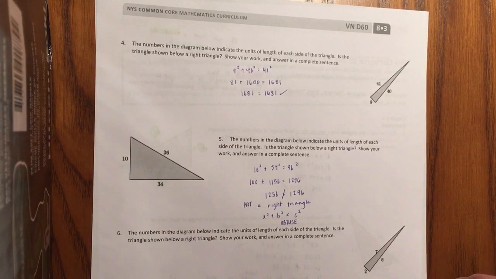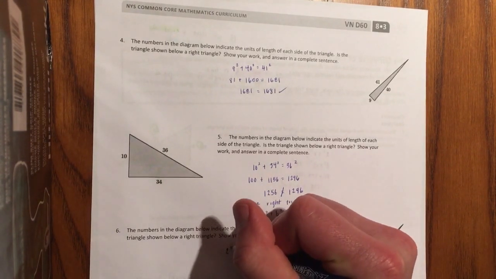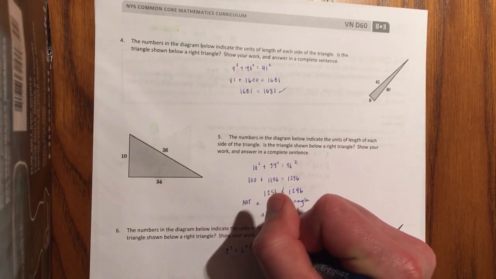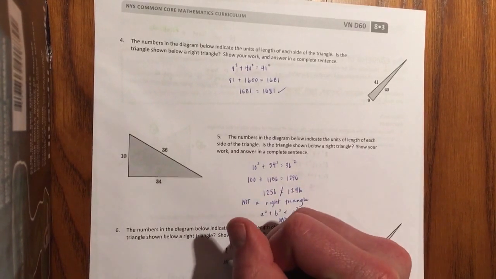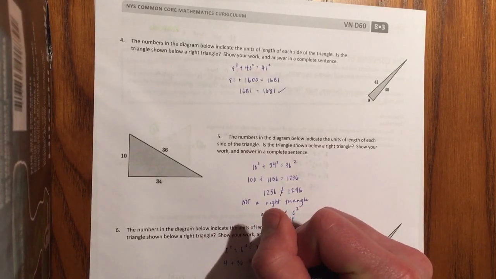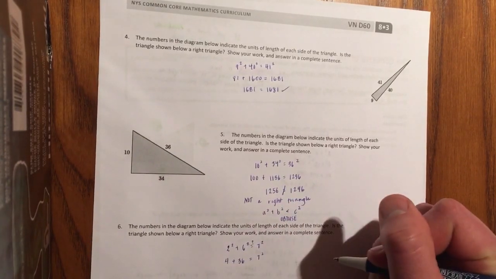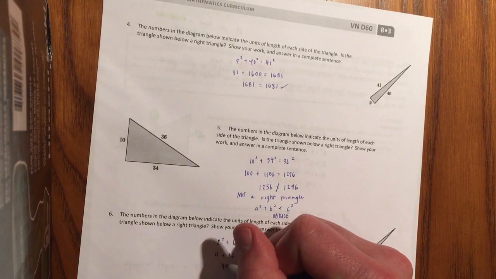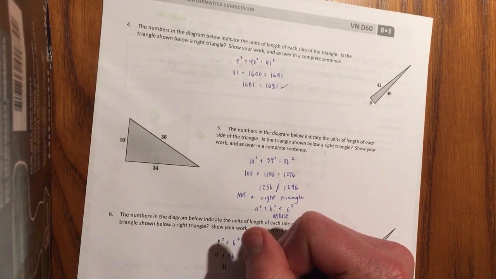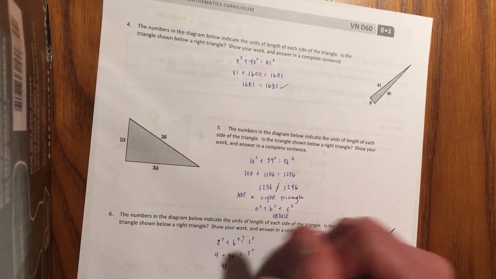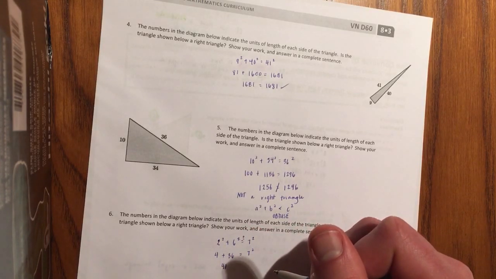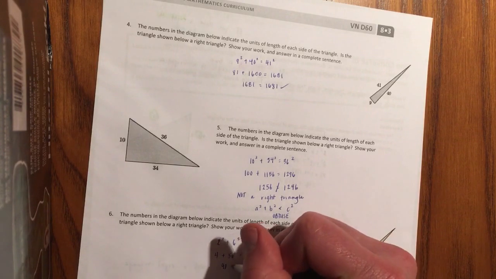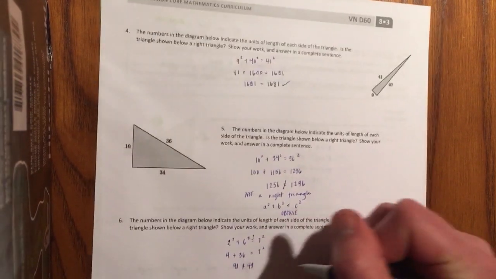Okay. So our next one, 2 squared plus 6 squared, does that equal 7 squared? 4 plus 36, does that equal 7 squared? This is 40. 40 does not equal 49.